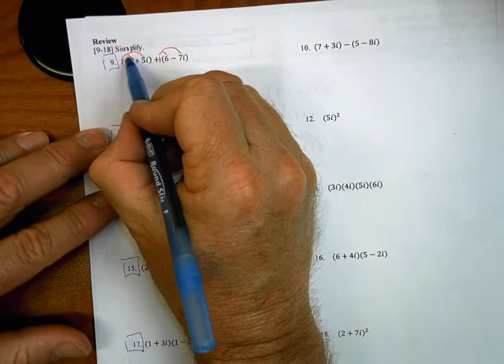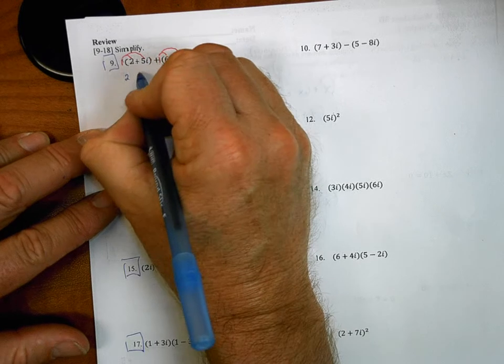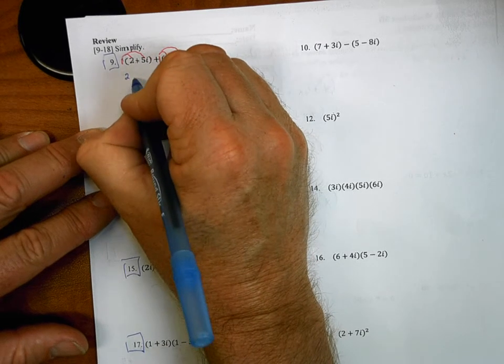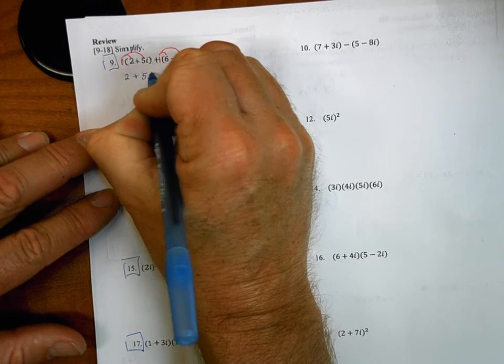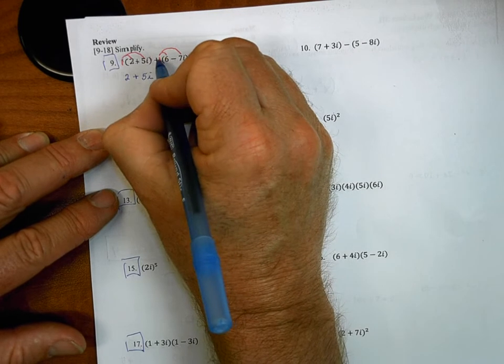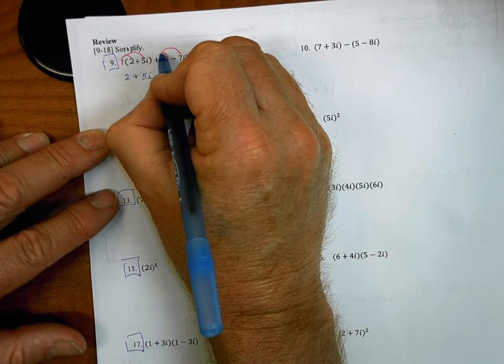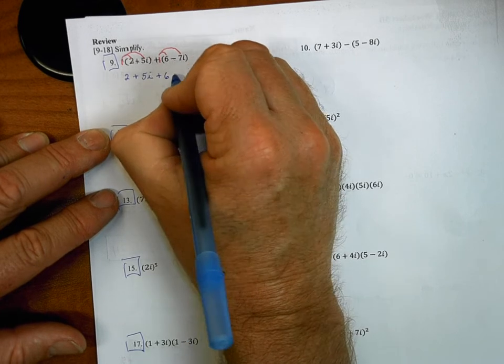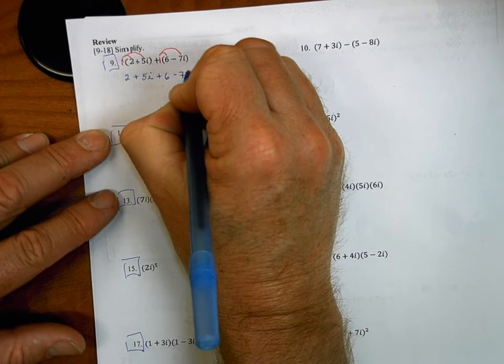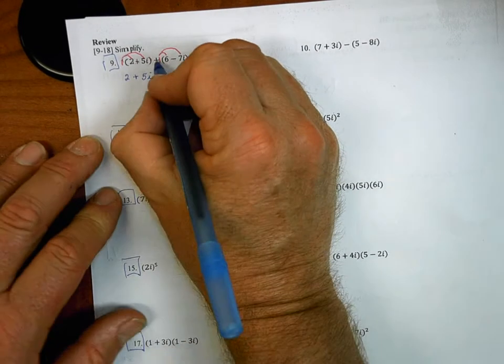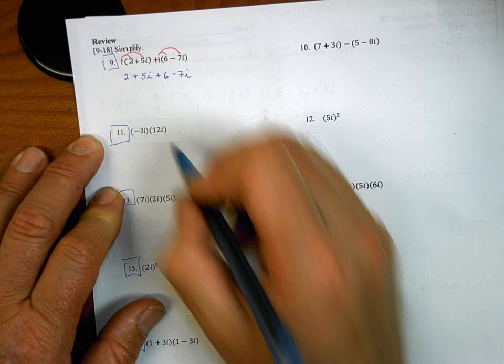So what's 1 times 2? 2. What's 1 times positive 5i? Positive 5i. Now I'm going to go over here. What's positive 1 times 6? Positive 6. What's positive 1 times negative 7i? That's negative 7i. So you always want to rewrite the problem without parentheses if you're doing an addition problem.